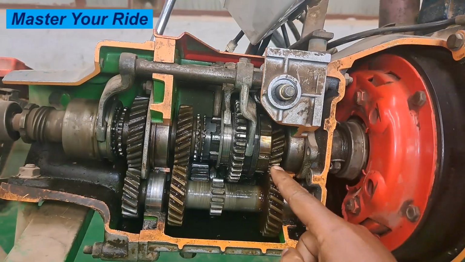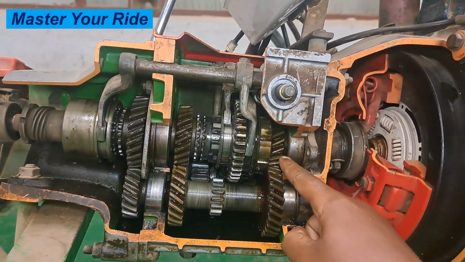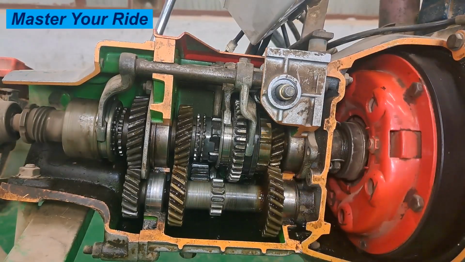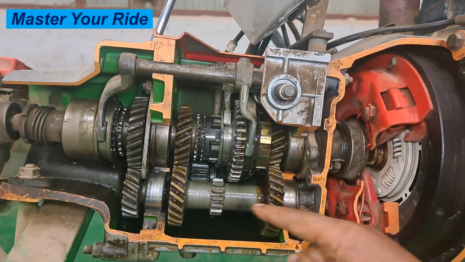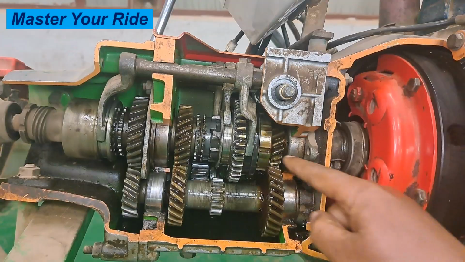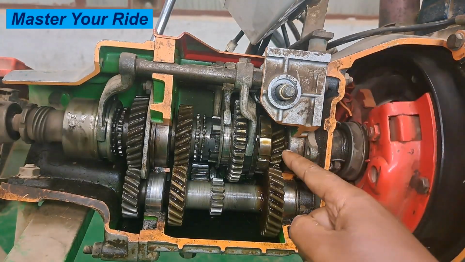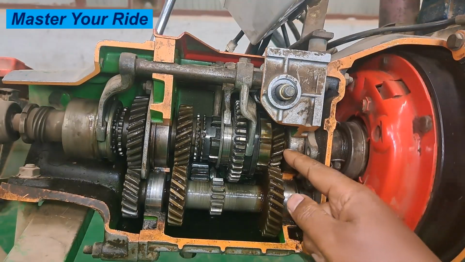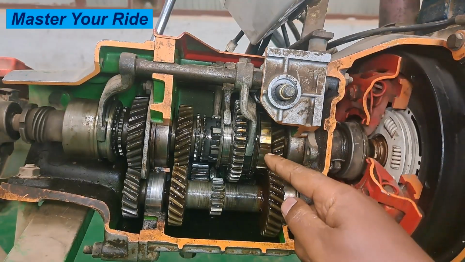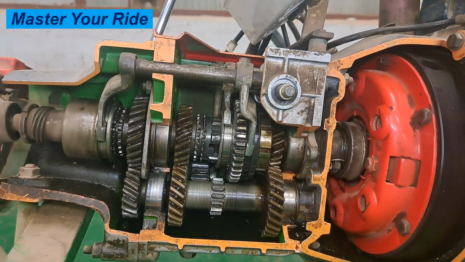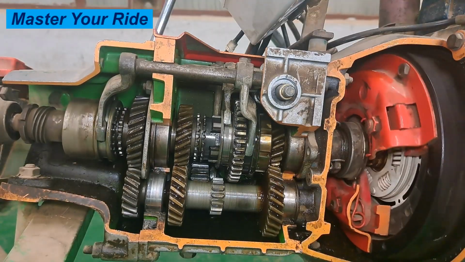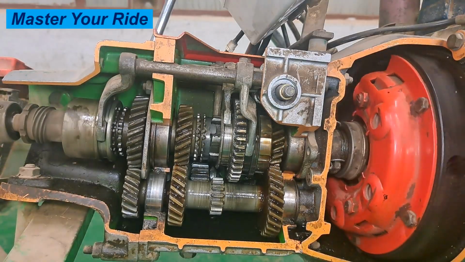Now, because of this engagement, the output shaft is directly connected to the input shaft. So there is no need of using the counter shaft. This is why we call it a direct drive. Power from the clutch will directly go to the input. From the input shaft, it will directly go to the sleeve, and then from there, it will directly go to the output shaft. So the fourth gear is a direct drive.